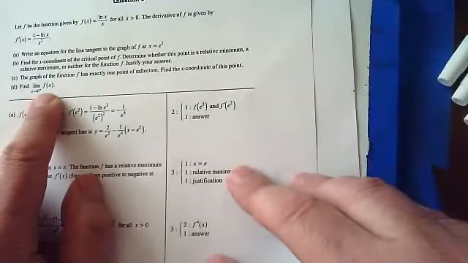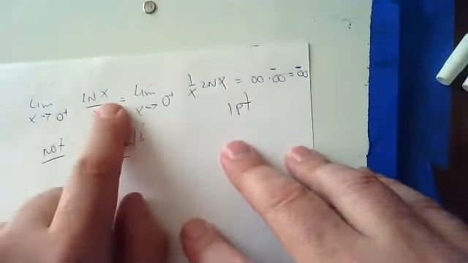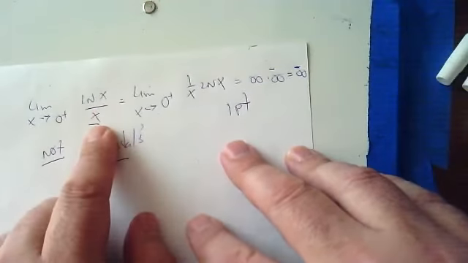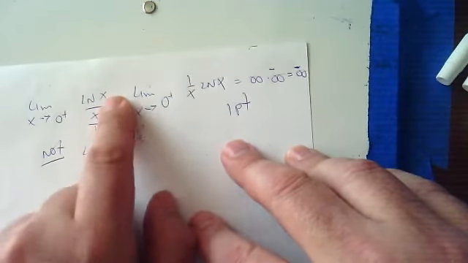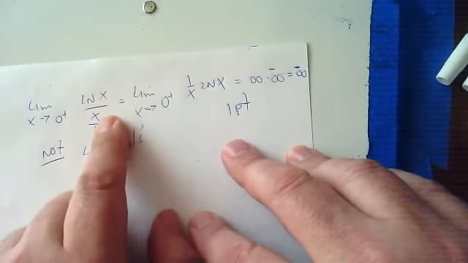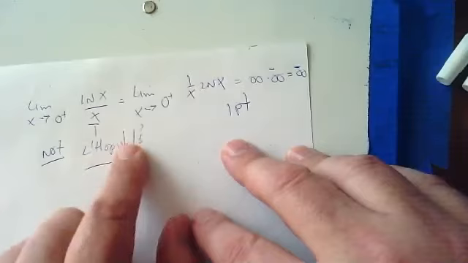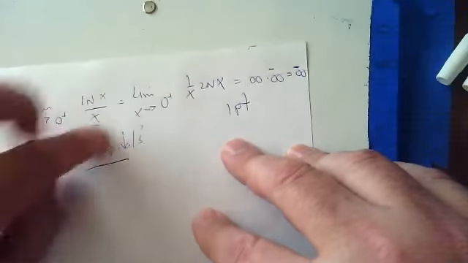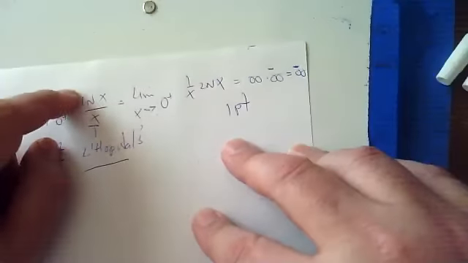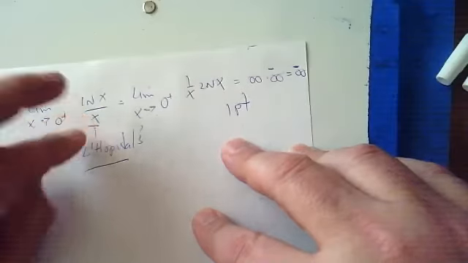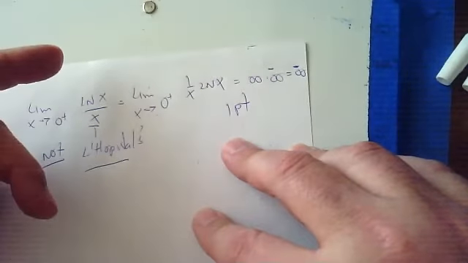And then finally, part D says, what's the limit as x approaches 0 of f? So with this one, I said, okay, if I plug in 0 here and 0 here, I get negative infinity over 0. Well, that's not L'Hopital's. So I said, all right, I don't understand what to do with negative infinity over 0. So I'm going to flip this.